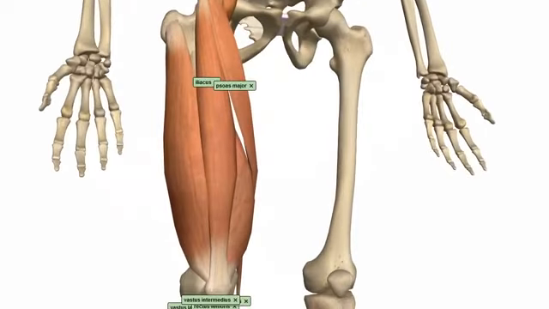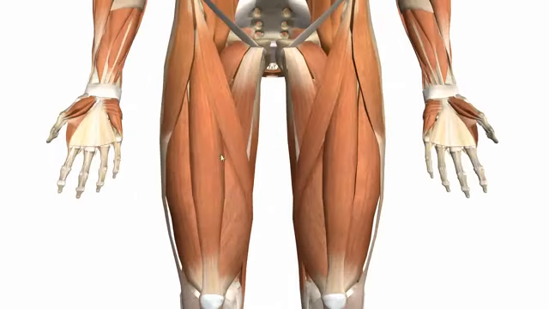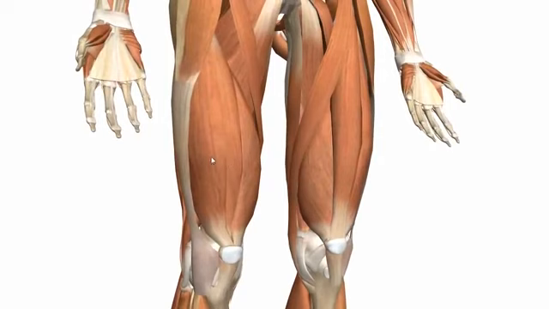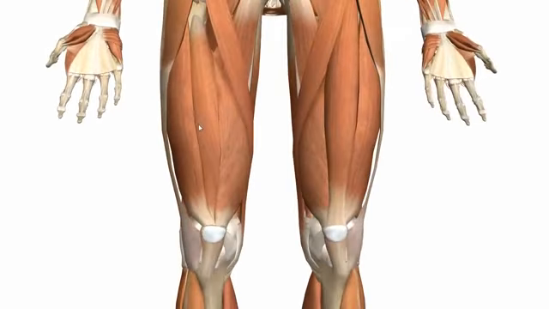So we'll take a look at the vastus muscles. I'll get rid of the rectus femoris muscle, and you can see this muscle here sitting laterally. This is the vastus lateralis, and again it originates on the femur and inserts onto the patella via the quadriceps femoris tendon.